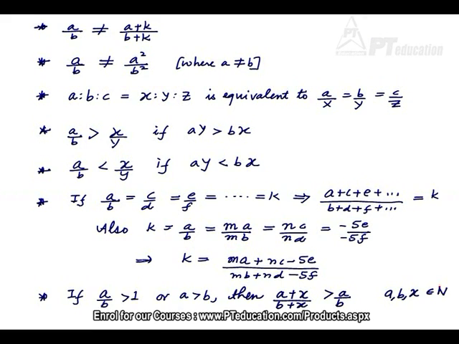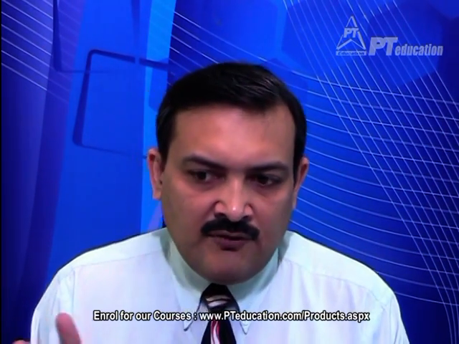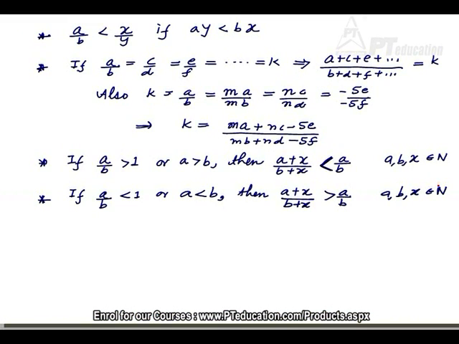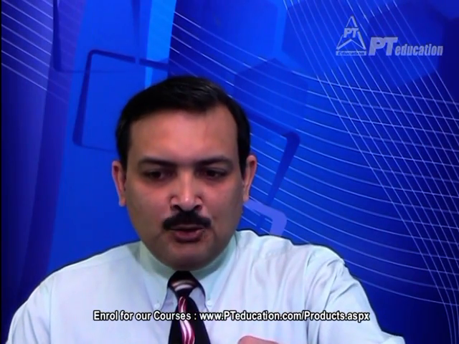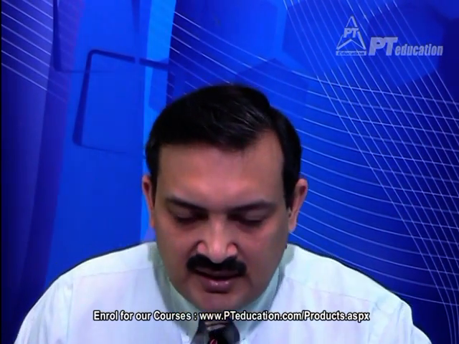Let us take x as 1. So you will have a+x will be 3+1, which is 4, and b+x will be 2+1, which is 3. Now we know 3/2 is 1.5 and 4/3 is 1.33. So we found out that 1.5 is greater than 1.33. Hence a/b is greater than (a+x)/(b+x). We have just proven it. Similarly, if a/b is less than 1, that is a is less than b, then (a+x)/(b+x) will be greater than a/b. Just reverse, make it 2/3 and check, and you will be able to check it.